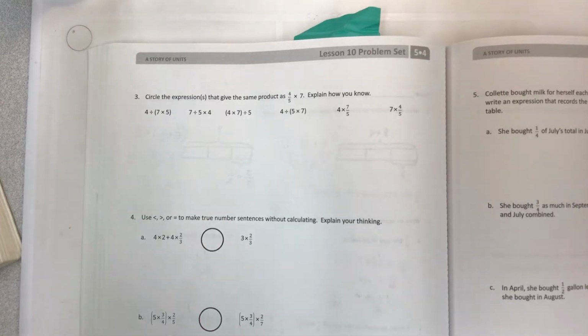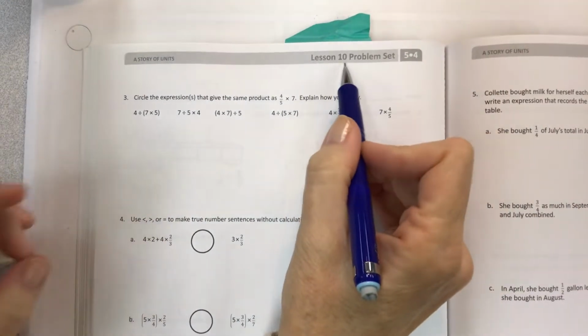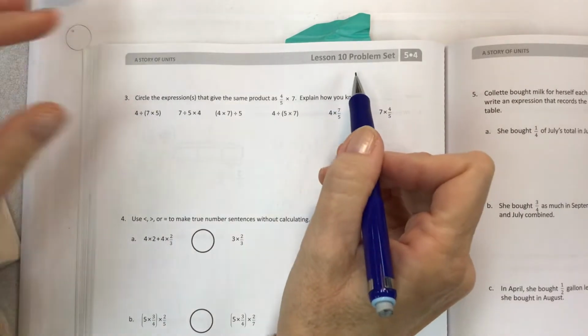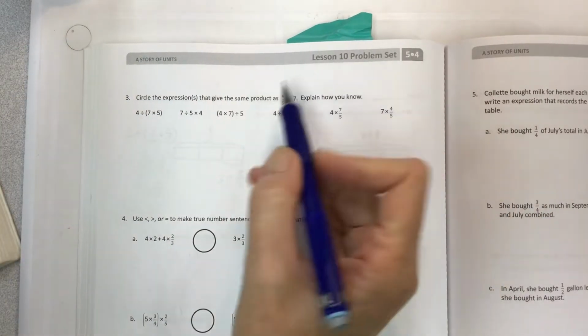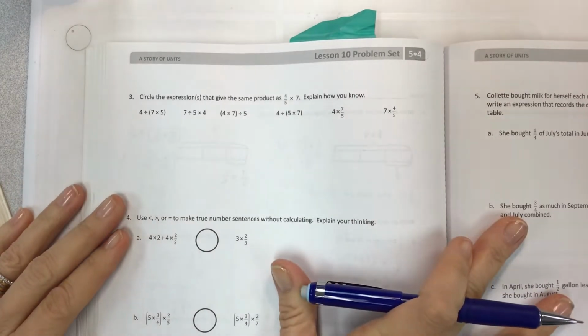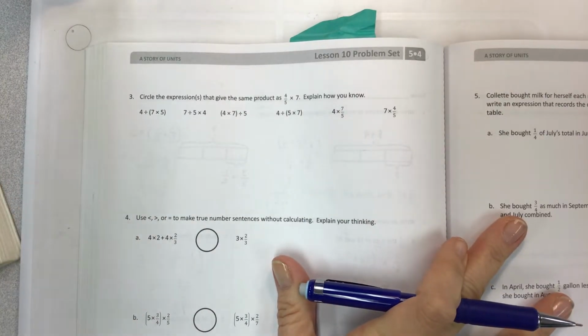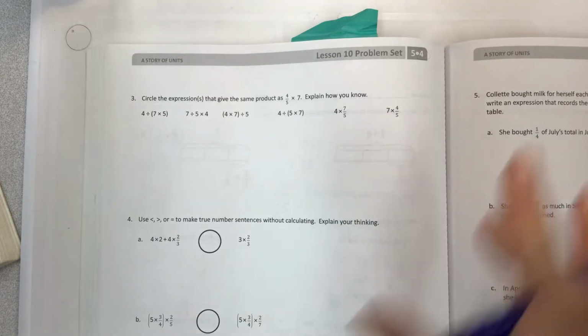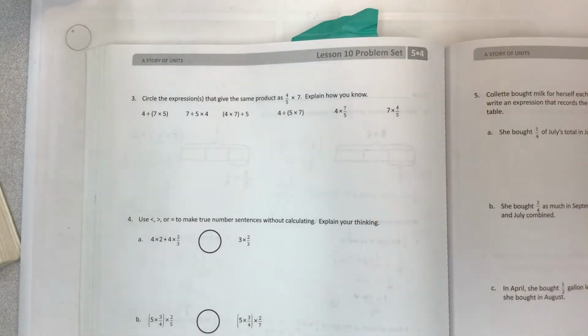Hey kids, here we are continuing. This is lesson 10, page 2 in module 4. And it just was too much information in this lesson to get one video without getting cut off or having it too long. So we're doing 2 videos. So part 2, here we go.